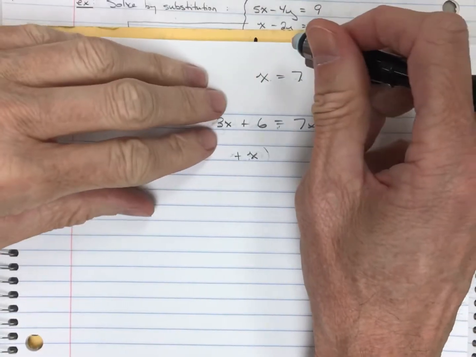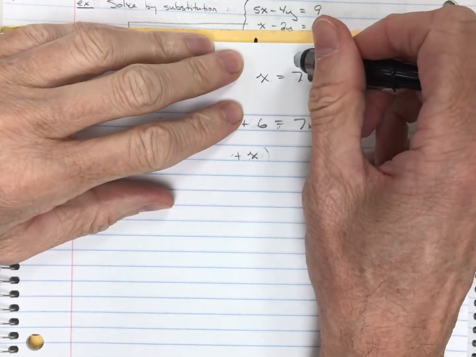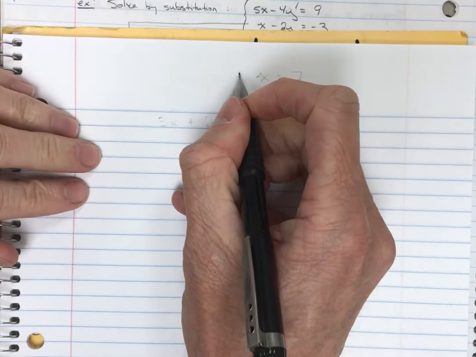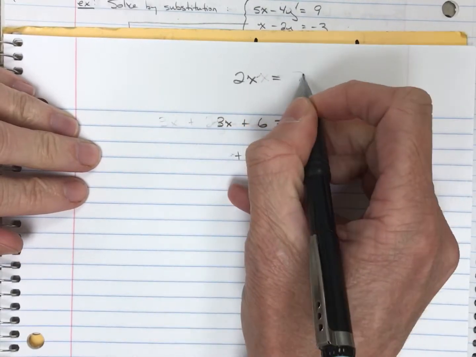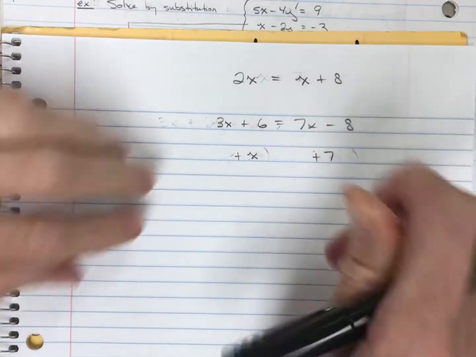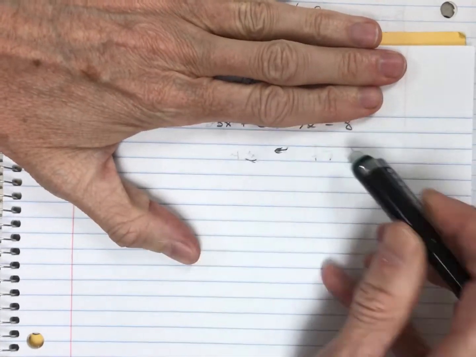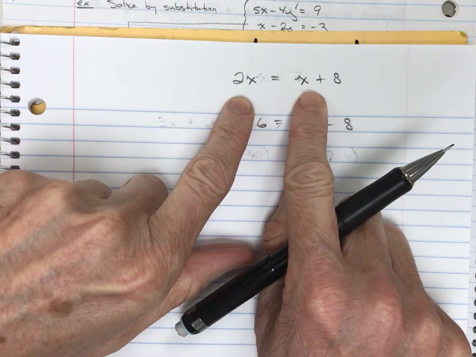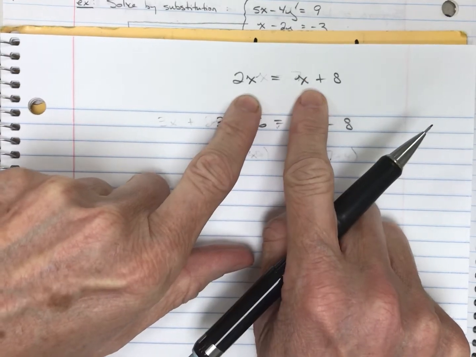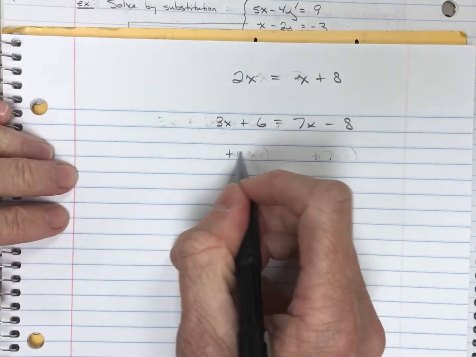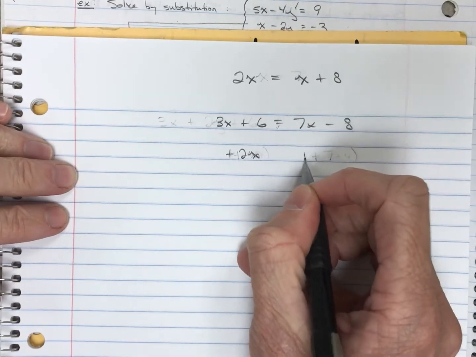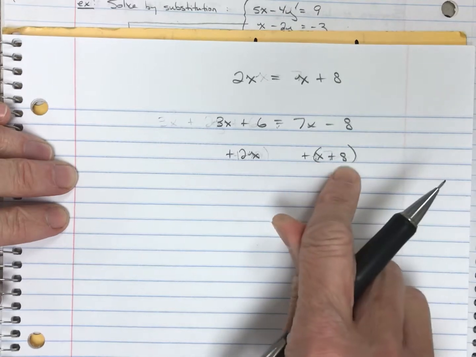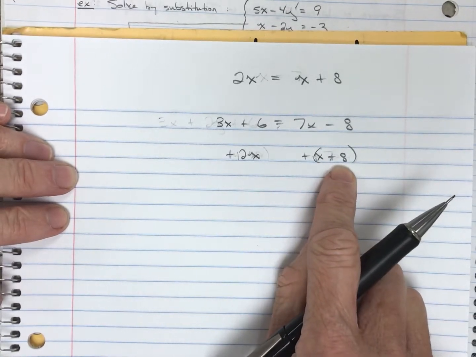Say that one side is 2x and I tell you that 2x equals x plus 8. If these two things are the same, then I can add 2x to one side, and I can add x plus 8, which I'll put in parentheses just to keep it cleaner looking, to the other side.